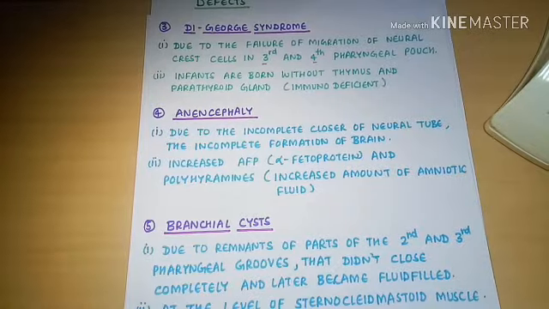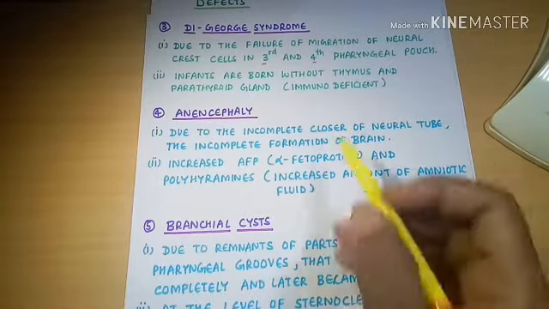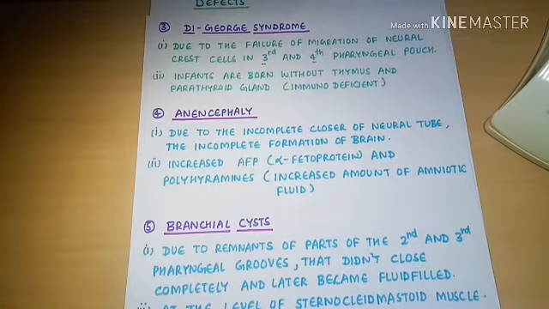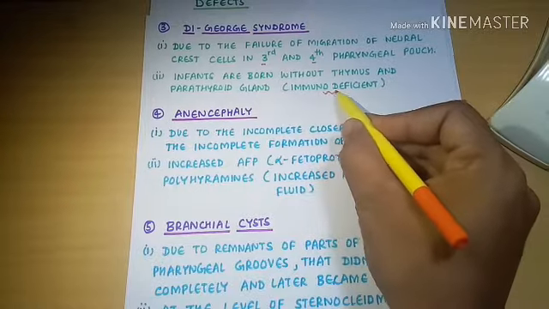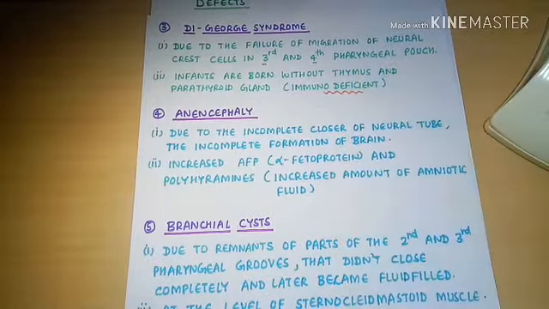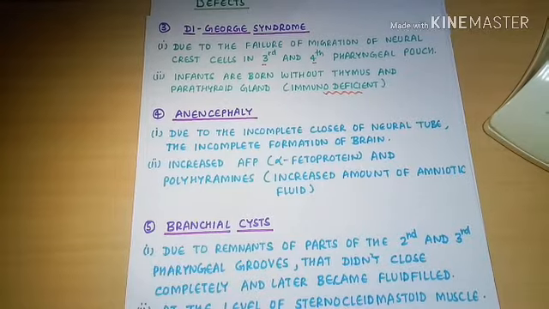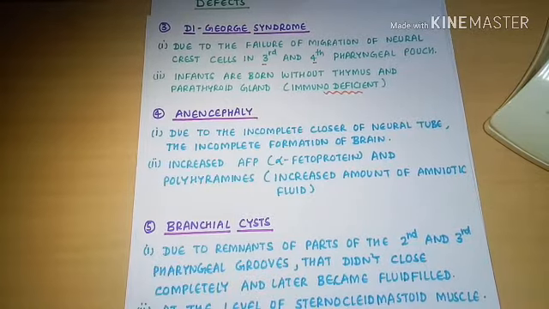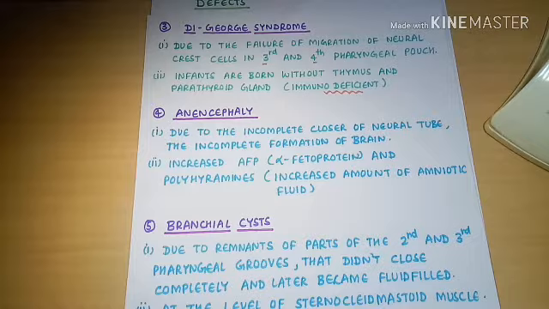If the neural crest cells do not migrate towards the 3rd and 4th pharyngeal pouches, DiGeorge syndrome is caused. In this syndrome, infants are born without the thymus and the parathyroid. If infants are born without the thymus or the parathyroid, they are immunodeficient. So we have to remember that persons with this defect are immunodeficient, because the thymus and the parathyroid glands are not formed. Due to the thymus not being formed, the persons are immunodeficient. So this is DiGeorge syndrome.